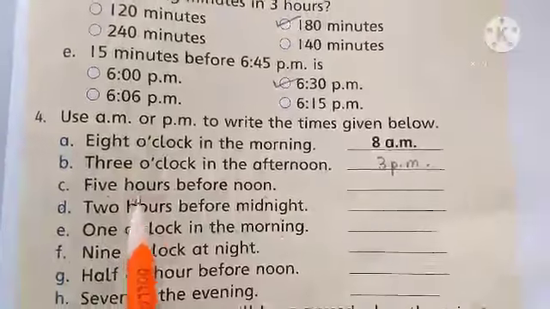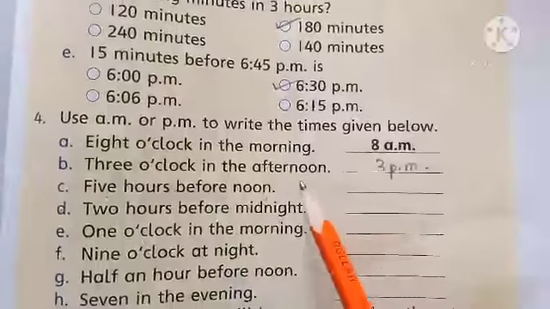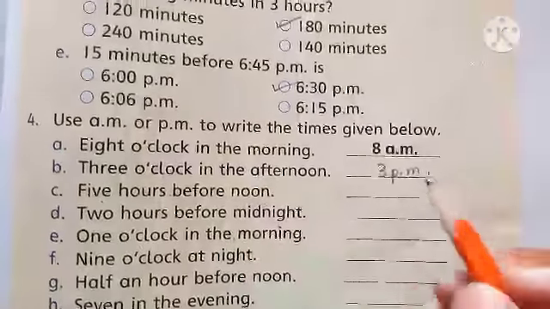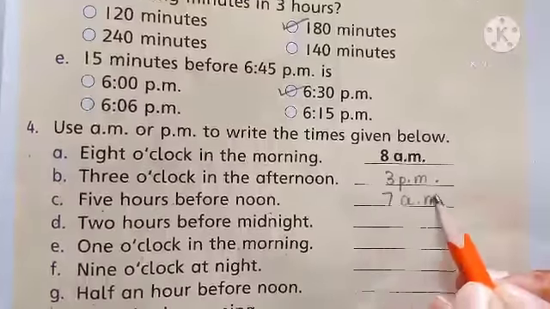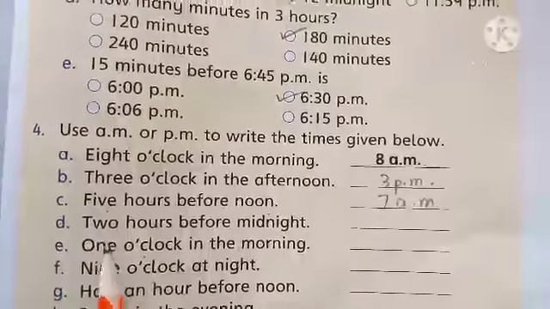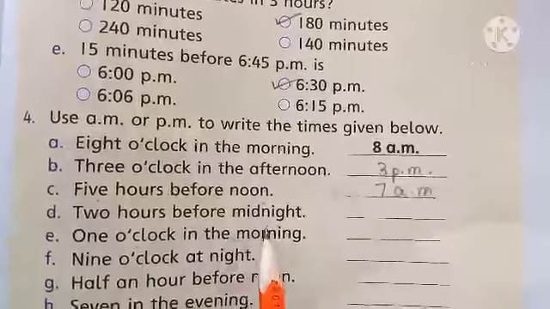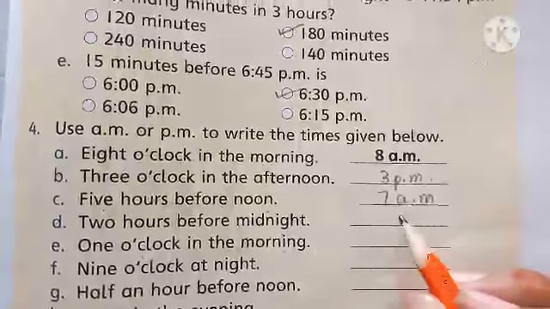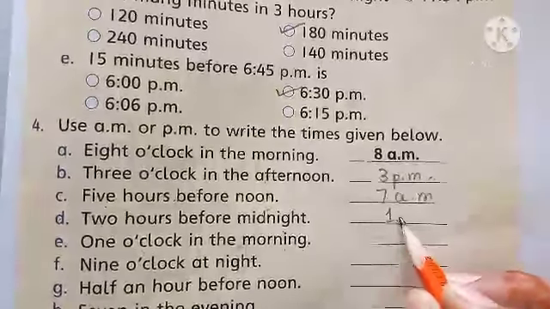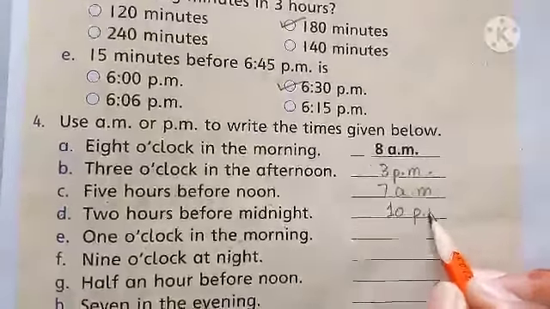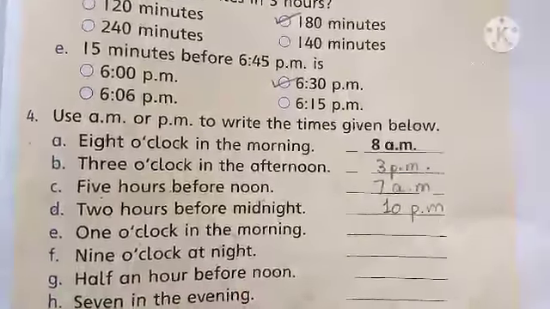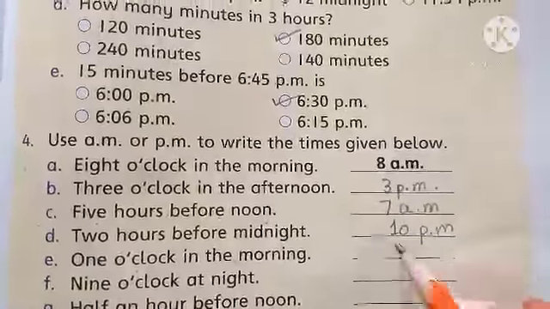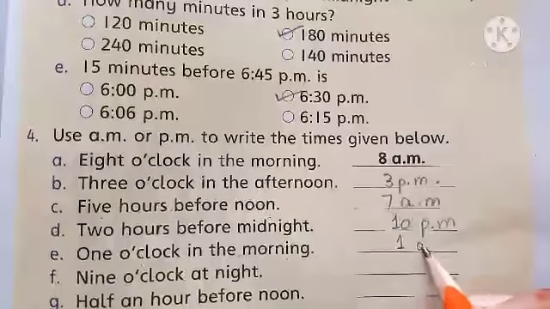Next part C: 5 hours before noon. 5 hours before noon will be 7 AM. The next part D: 2 hours before midnight. It will be 10 PM. The next part E: 1 o'clock in the morning. It will be 1 AM.